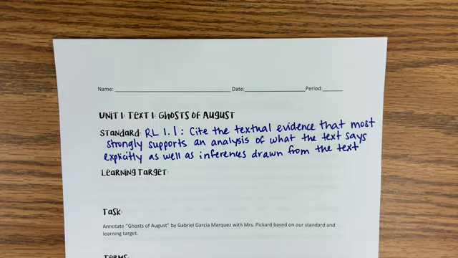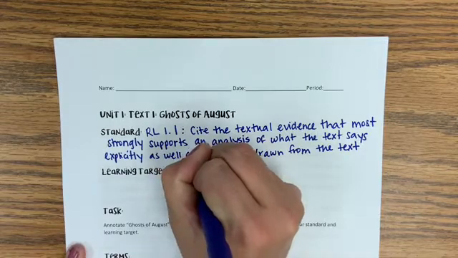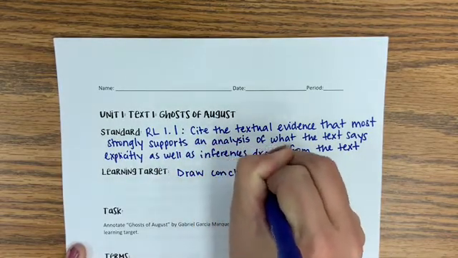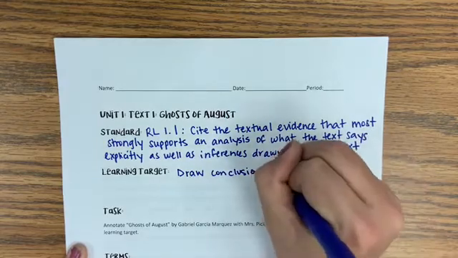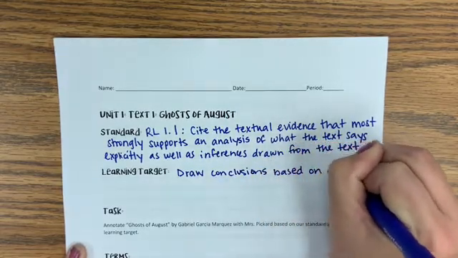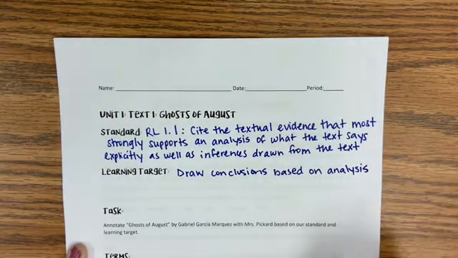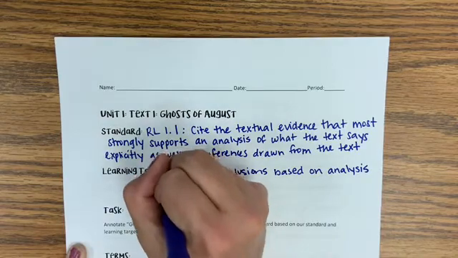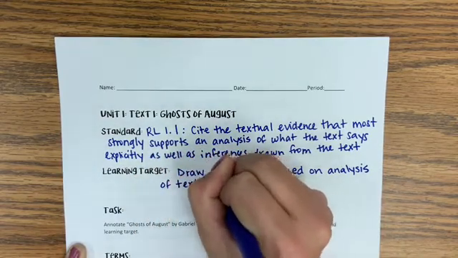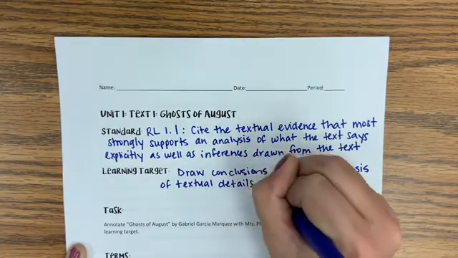Our learning target is draw conclusions based on analysis of textual details and patterns.